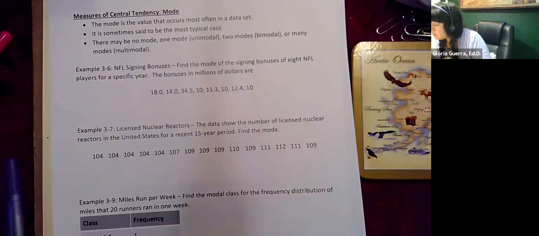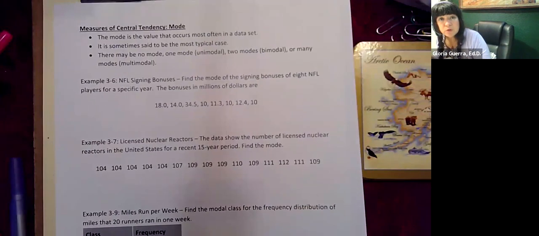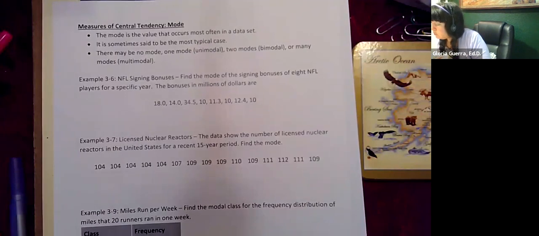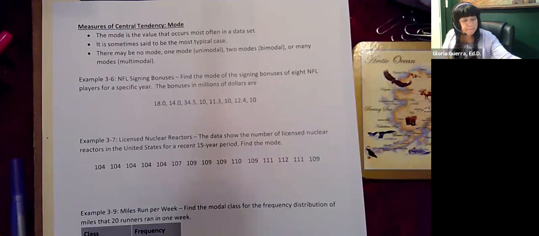So it says measures of central tendency, called the mode. The mode is a value that occurs most often in a data set. It is sometimes said to be the most typical case. There may be no mode, one mode, which is unimodal, or two modes, which is bimodal, or many modes, which is multimodal. Okay, so let's see what notes I have for that.